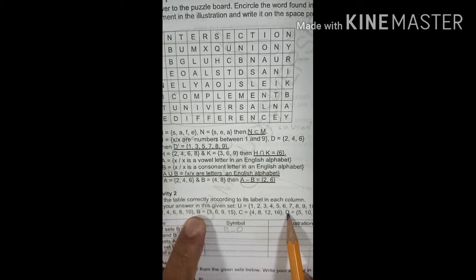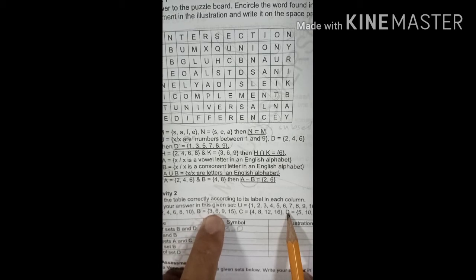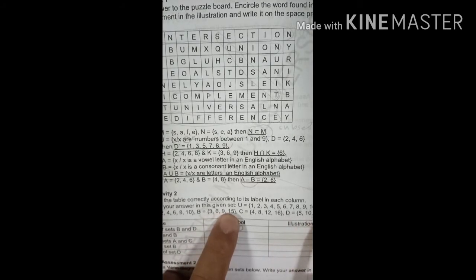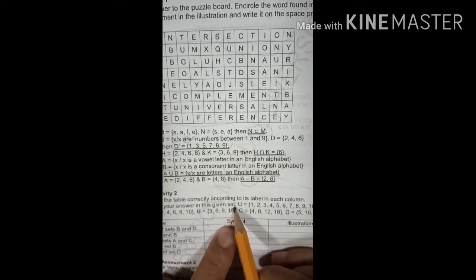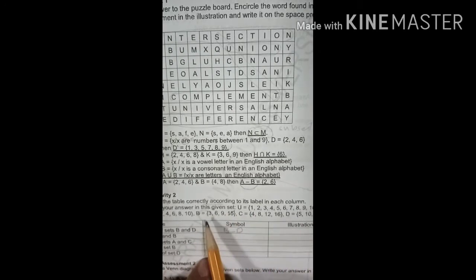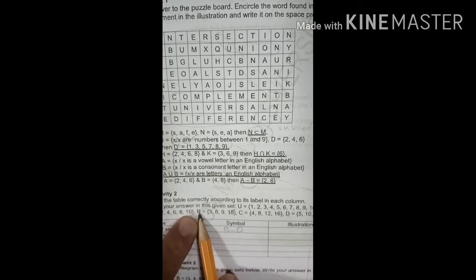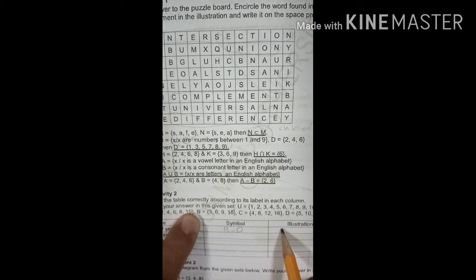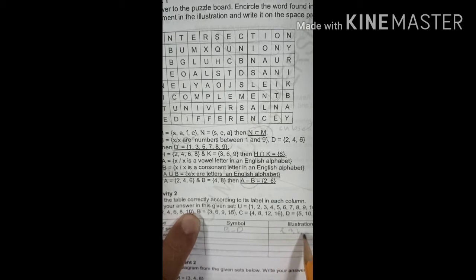So eliminate their common. So 3, 6, 9, 15. Only 15 is in common. So B minus D, you are to refer to B, so the answer is a set of 3, 6, 9.